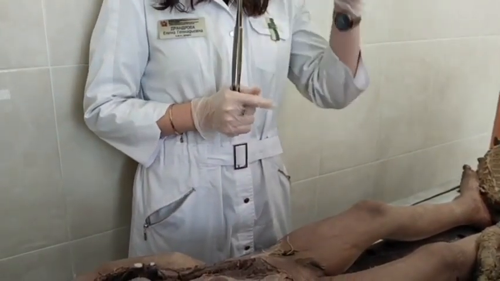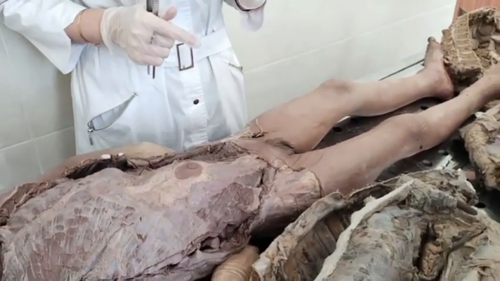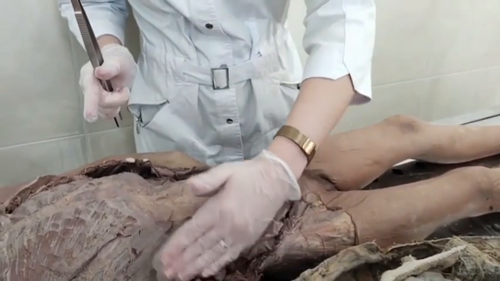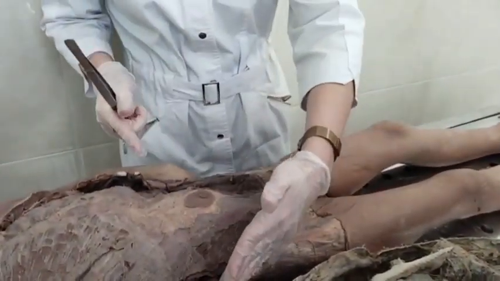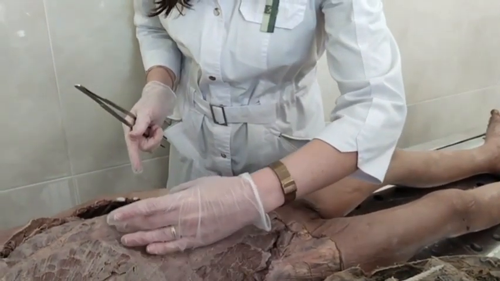It lies under the external oblique abdominis muscle, and it originates from iliac crest and from transverse processes of lumbar vertebrae, from thoracolumbar fascia, from lateral one third of inguinal ligament, and then fibers of this muscle move upward.